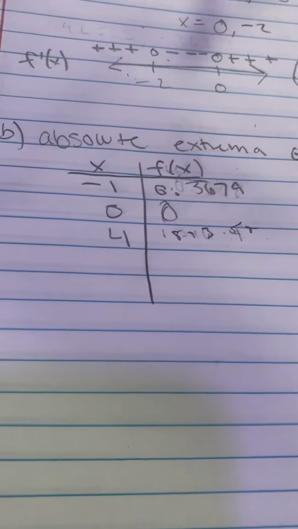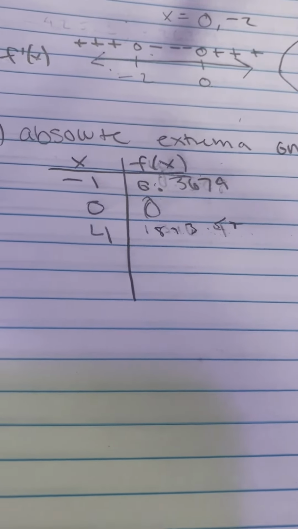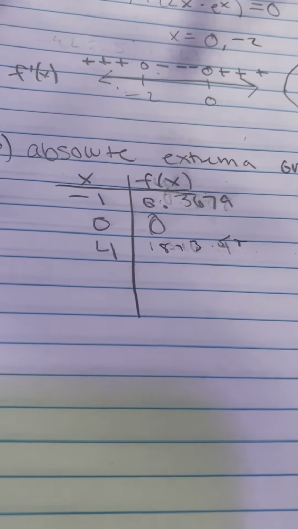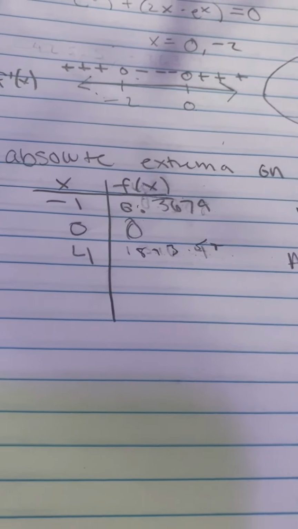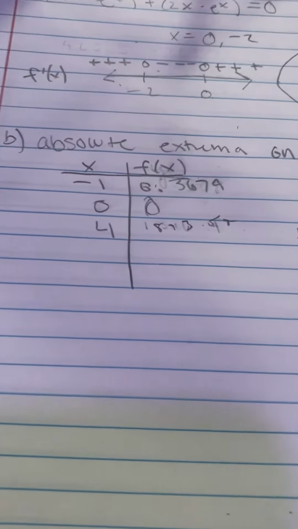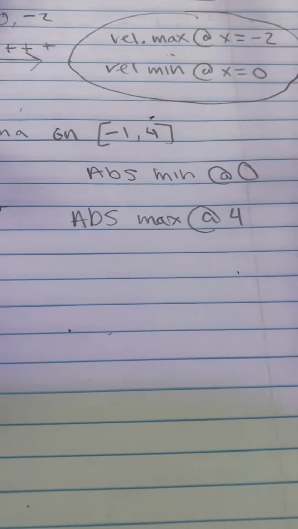So for -1, I got 0.3679. For 0, I got 0 for the f of x value. And then for 4, I had 873.57. This had shown me the absolute minimum and the absolute maximum.